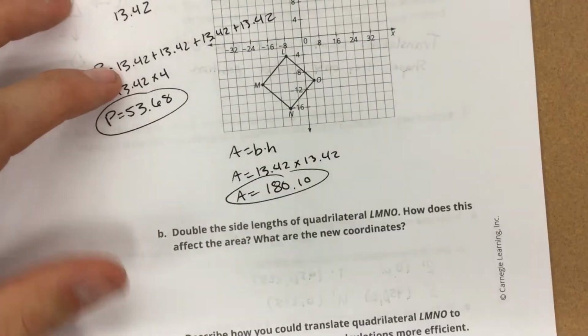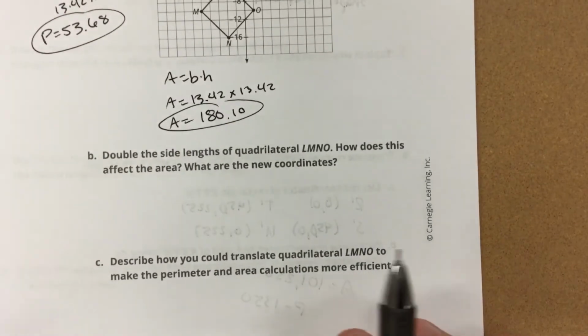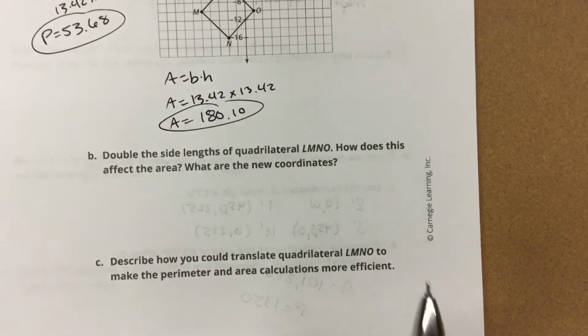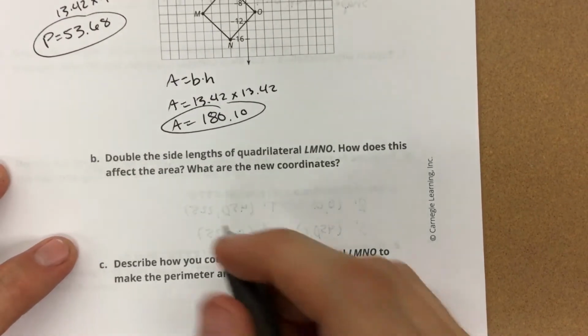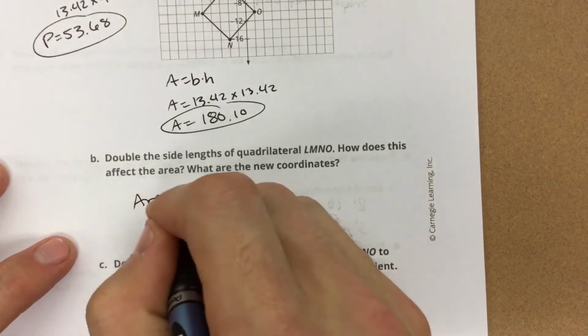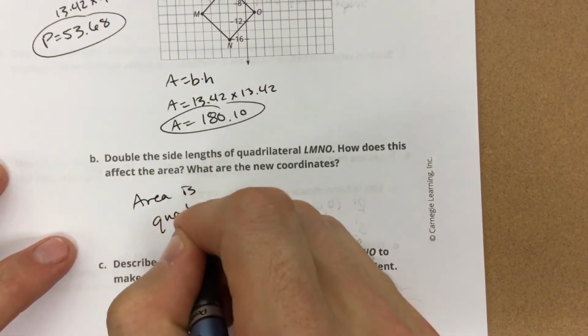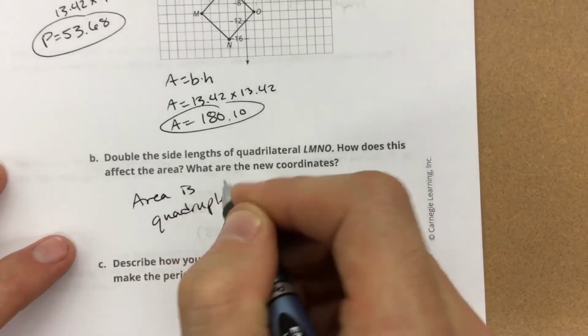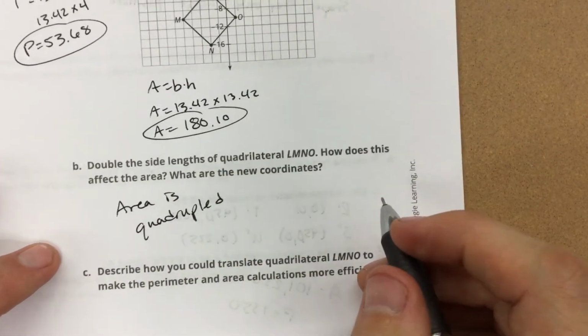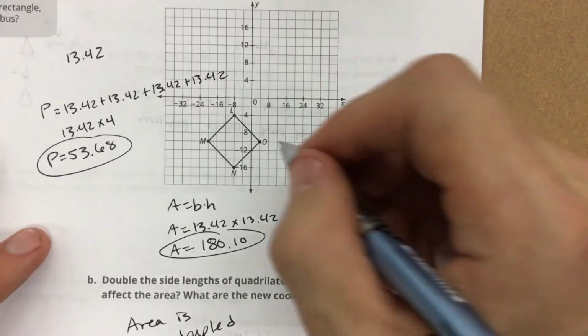So going back to our question, double the side lengths, how does it affect the area? What are the new coordinates? Okay, so how does it affect the area? Area is quadrupled. Okay, and then our new coordinates, I'm going to go ahead and just draw it up here.